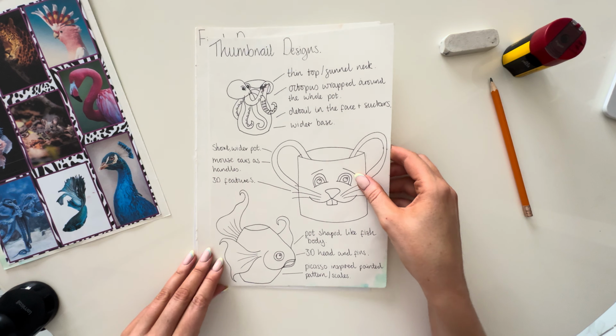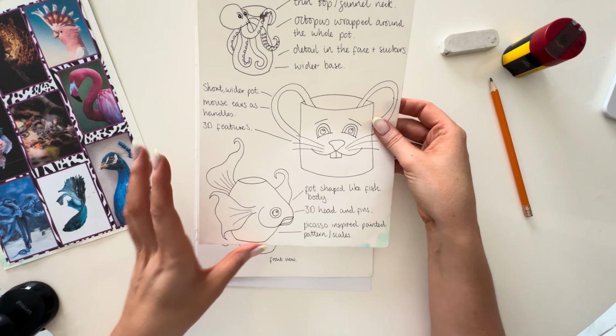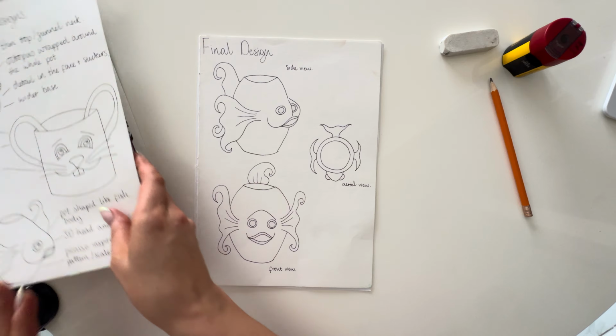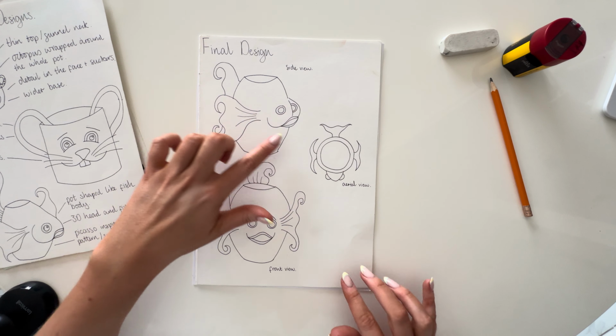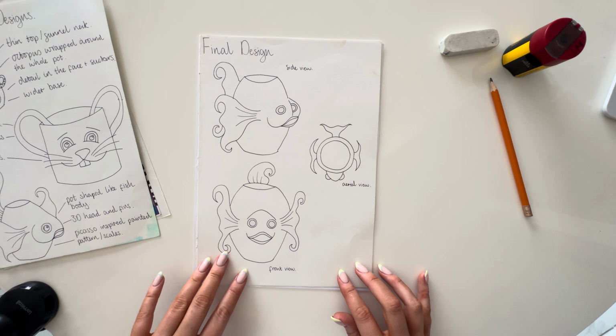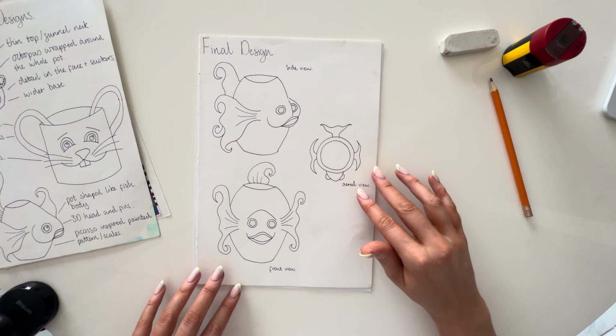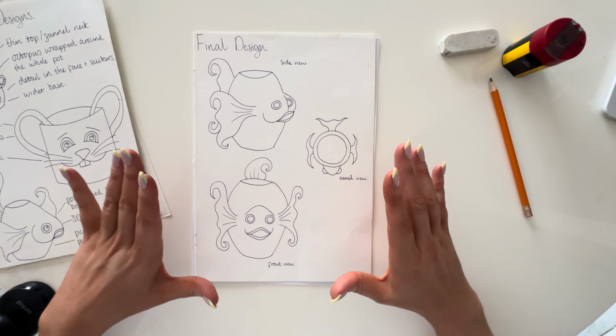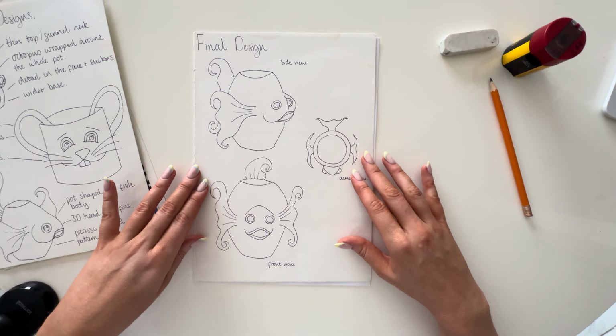Now, in the first instance, I had taken the fish pot through to my final design, and what you're able to see is that I have my side view, I have my front view, and then I've got an aerial view. So you need to think about your pot in a whole 360, because obviously you are going to be making it out of clay using the coil method.